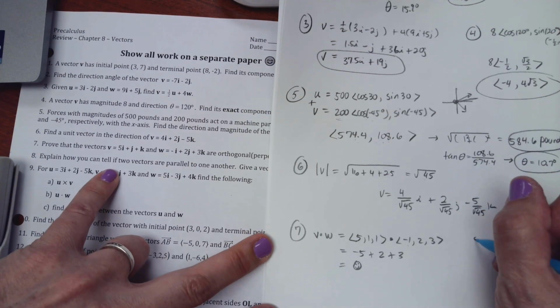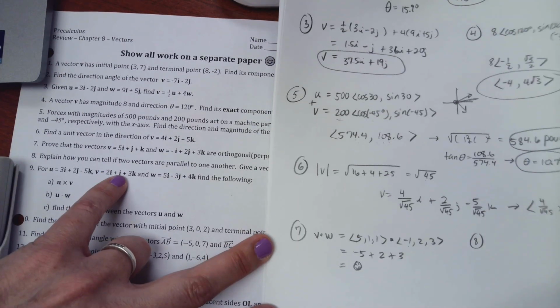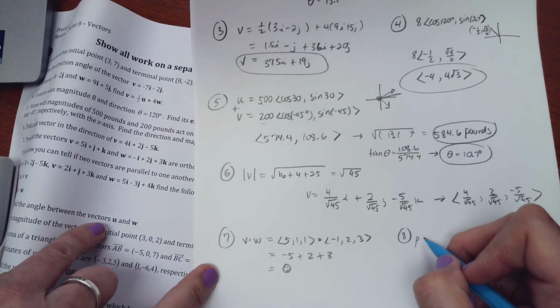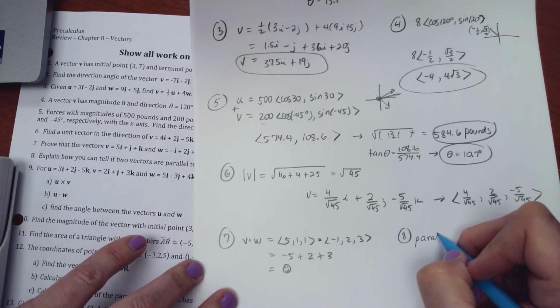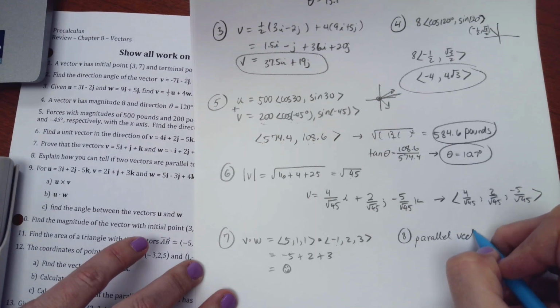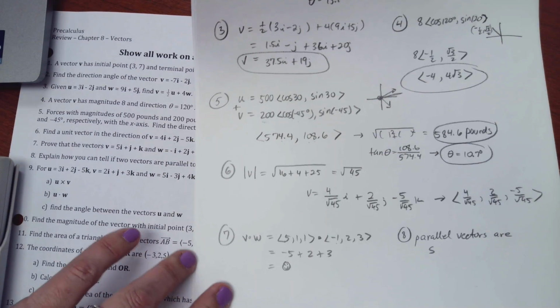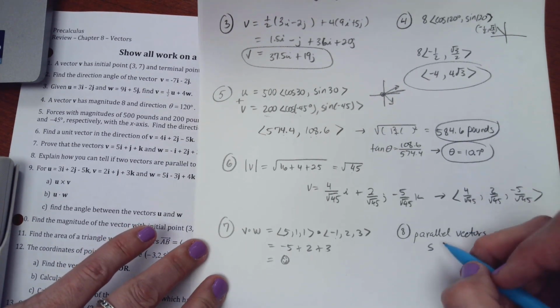All right, number 8. Explain how you know if two vectors are parallel to one another. So parallel vectors are scalar multiples. So scalar means that you're just multiplying it by a real number.